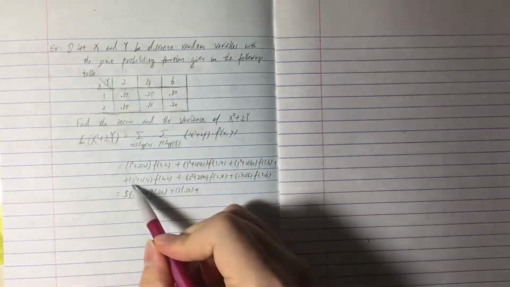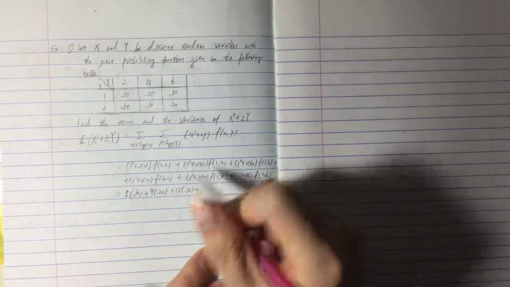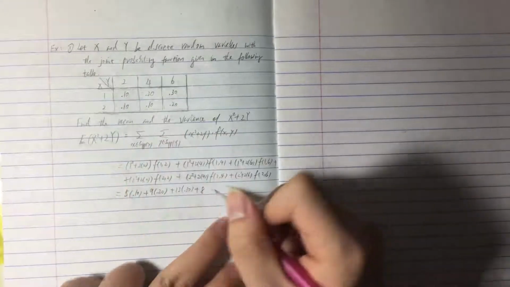Plus, next, 2 squared is 4. 2 times 2 is 4. 4 plus 4 is 8. 8 times f of 2, 2. f of 2, 2 is 0.10.